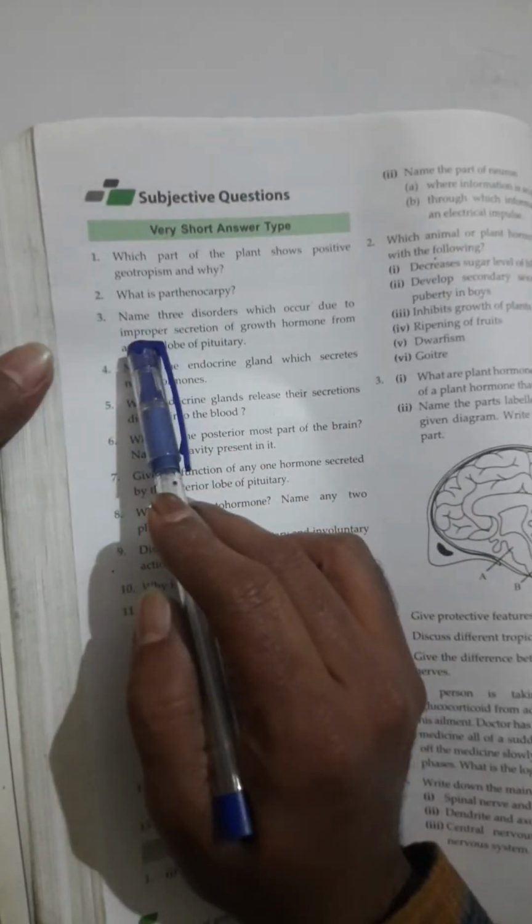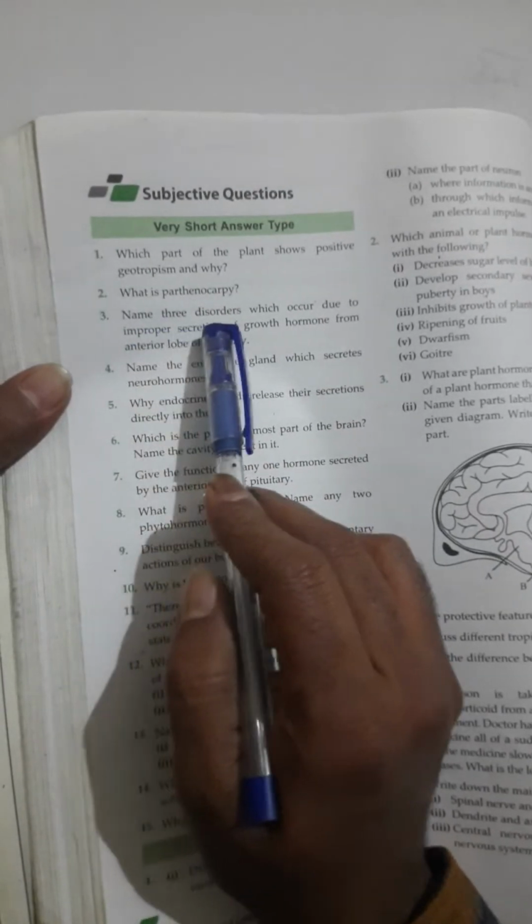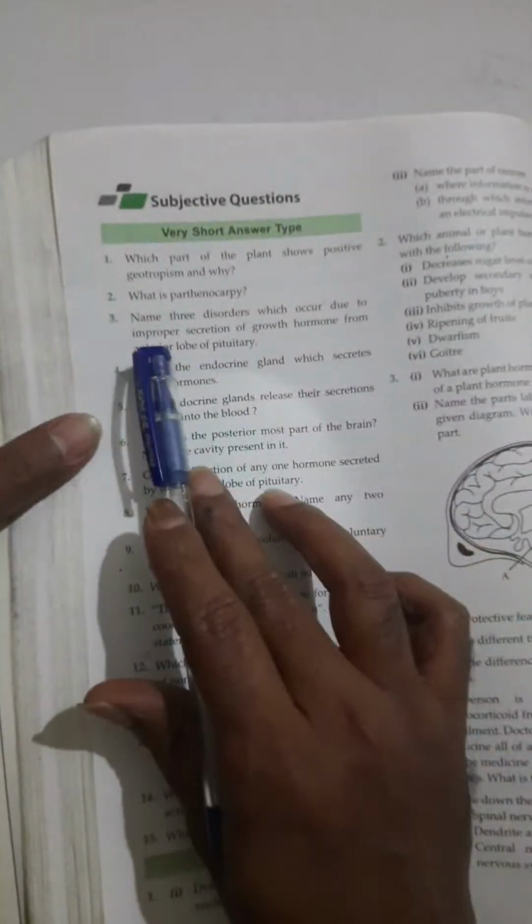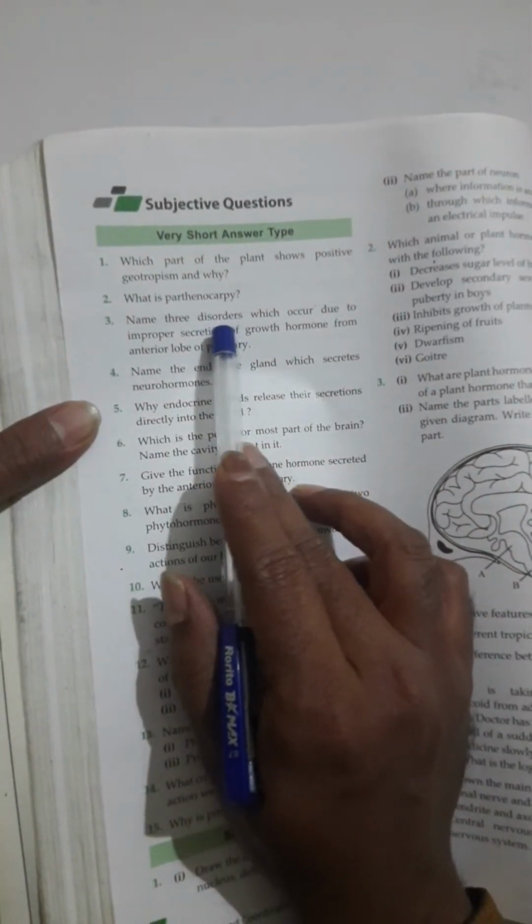So the next question: name three disorders which occur due to improper secretion of growth hormone from the anterior lobe of pituitary. Here you have to tell three disorders. Disorders means like diseases.